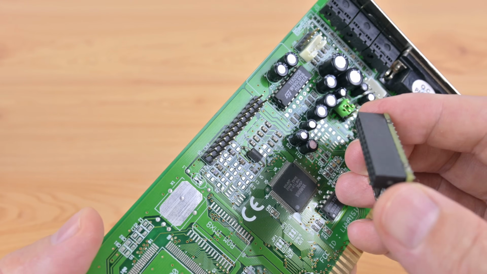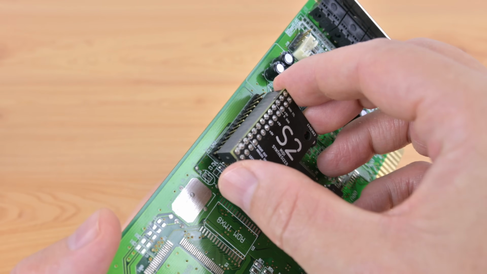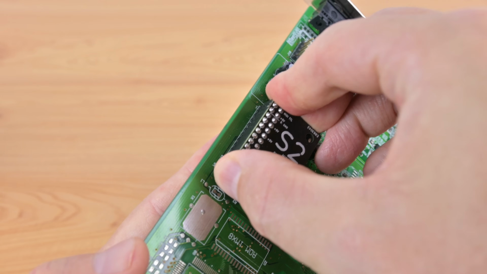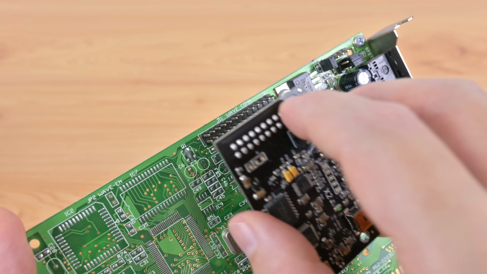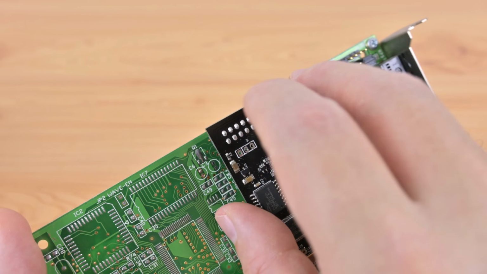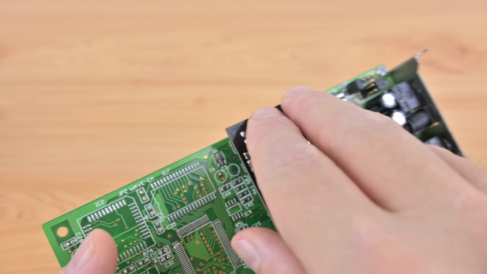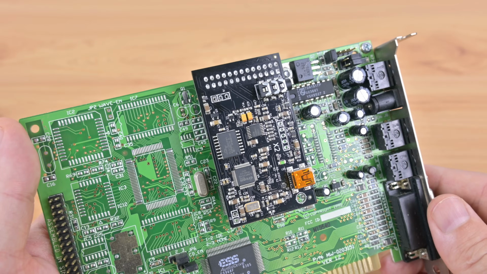And then all you had to do was line up the wavetable board with the header and just push it down like so. Let's do it again with this card and the Dream Blaster X2. Just line it up, push it down, and off we go. Wavetable boards do not use FM synthesis. They use real recordings of instruments, and that's why they sound much better.